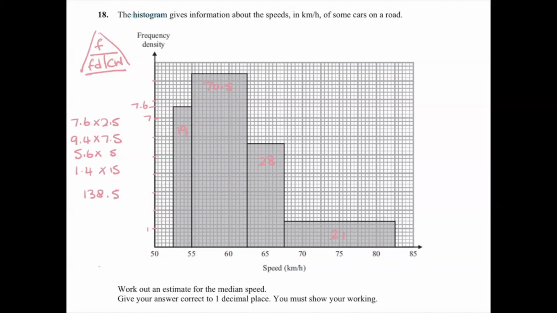Now, I will find the median if I can go halfway into the data. So if I divide by 2, I will get 69.25. Now that is the position, remember, of the median.